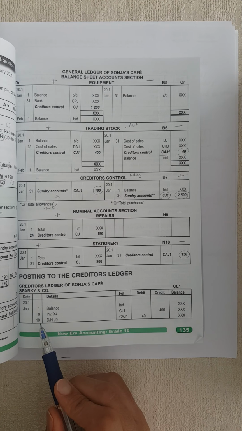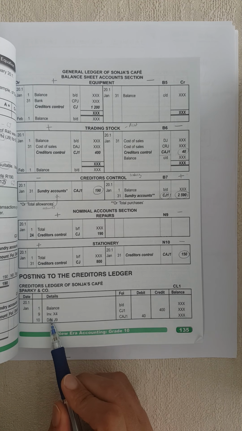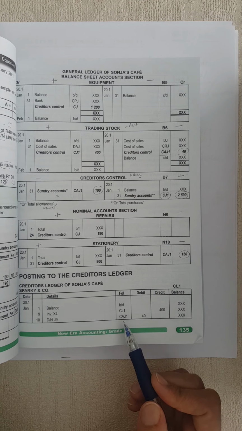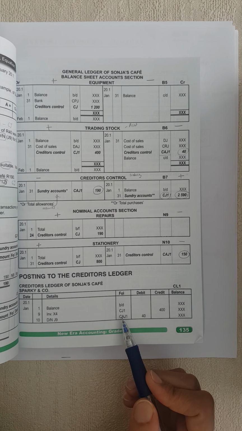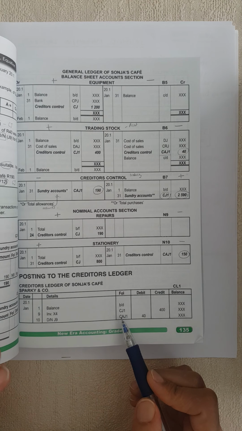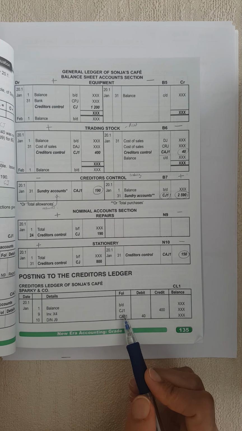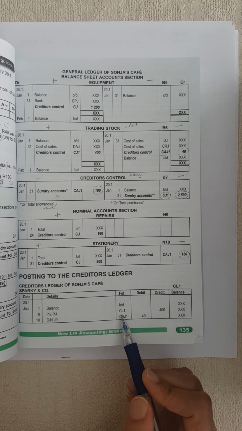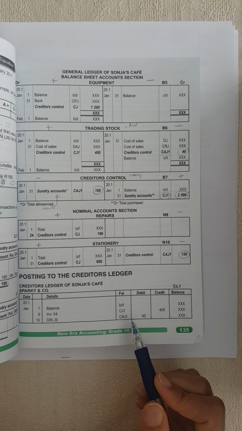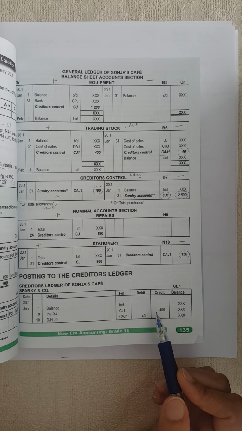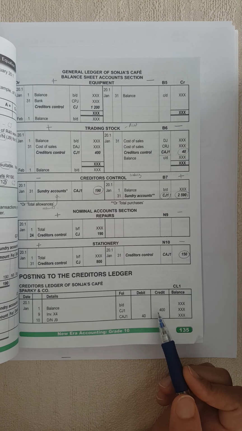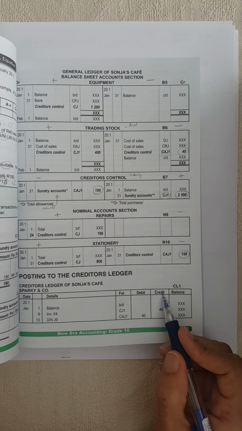Then on the 9th, from your transactions, that invoice X4, where did we get it from? From our Creditors Journal, right? The folio is telling you to go back and check where you got the transaction from. So we've posted it in the Creditors Journal. Now we're posting it into our Creditors Ledger. So now, are we debiting or crediting this creditor? We are crediting this creditor.